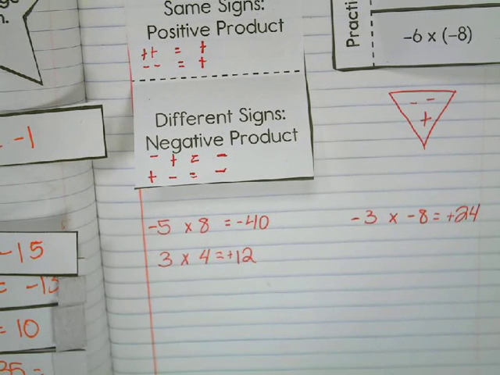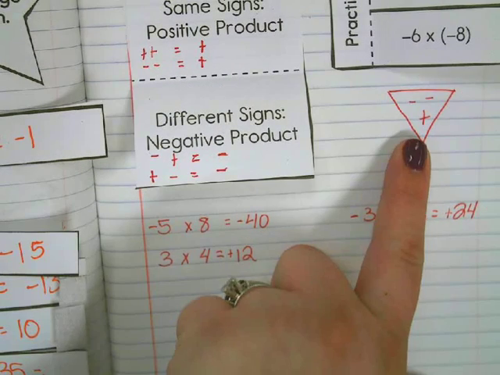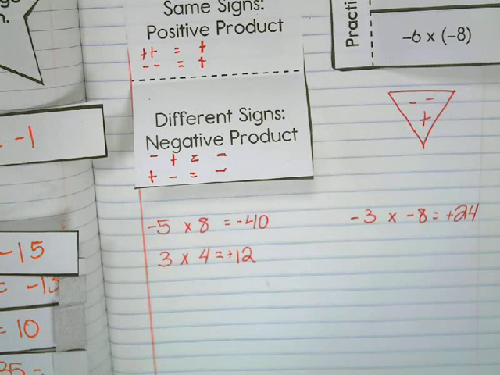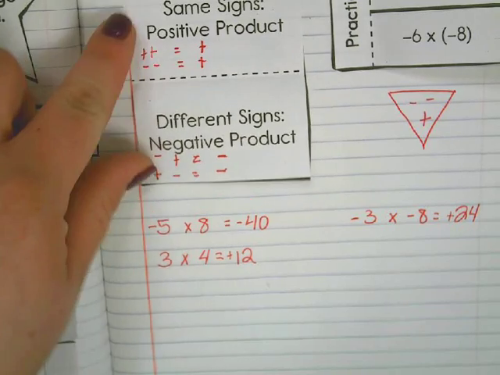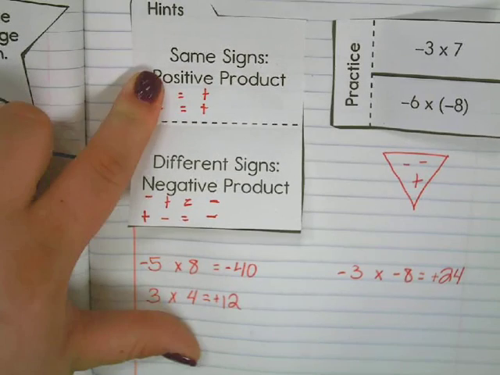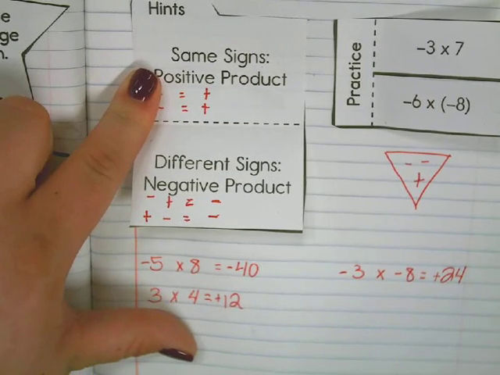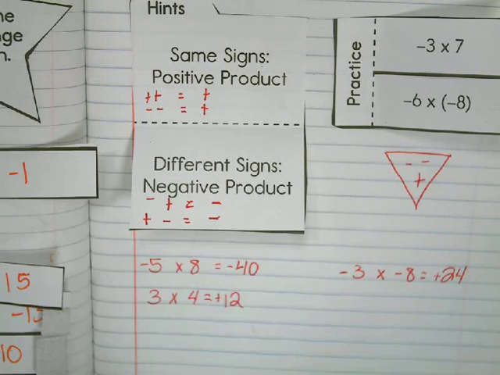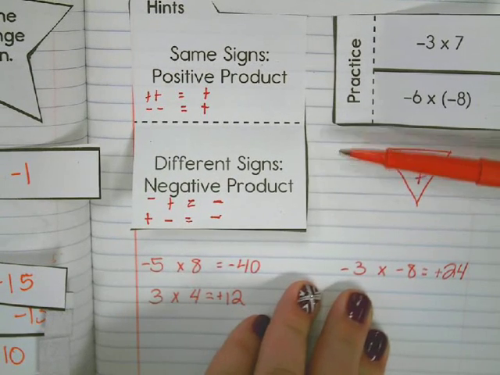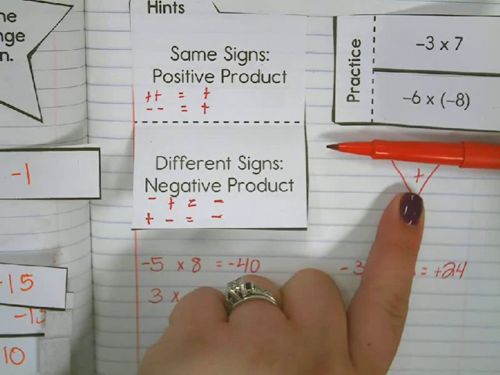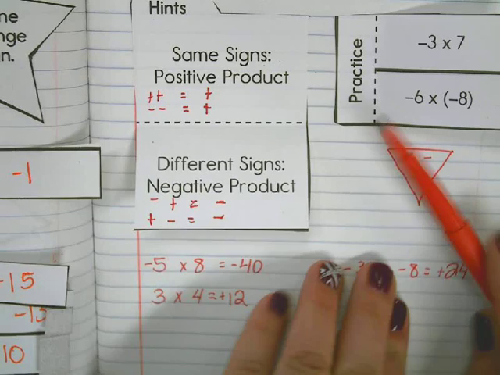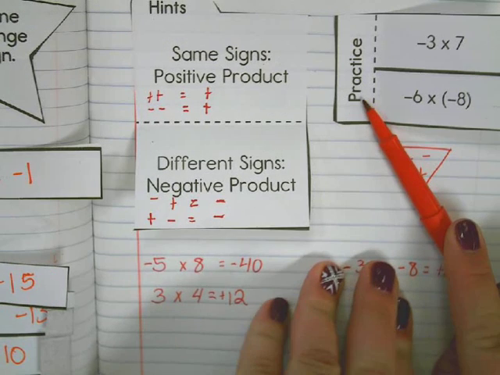I get it, because if it's negative times negative, Mr. Multiple Vision has 2 negatives. Okay, so if we look at our hints, same sign, it's a positive. Which if we look, we have 2 negatives. That means same signs, you cover them up. We're left with a positive. This is easy. If they're different signs, you cover one of each up and you're left with a negative. Your multiplication does not change.